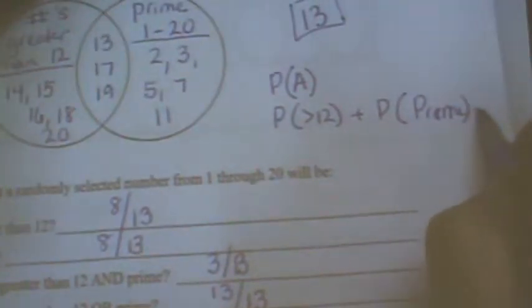You do the probability of the first, in other words, the probability that the number is greater than 12, plus the probability that it's prime, and then you subtract the probability of greater than 12 and prime.